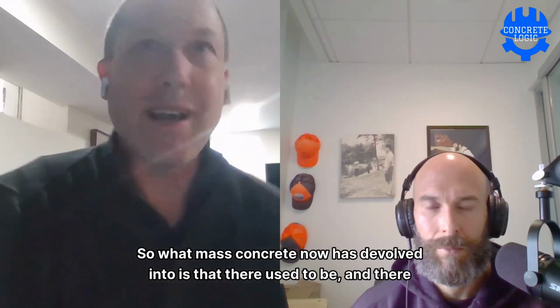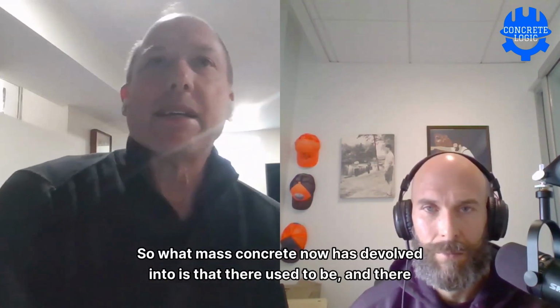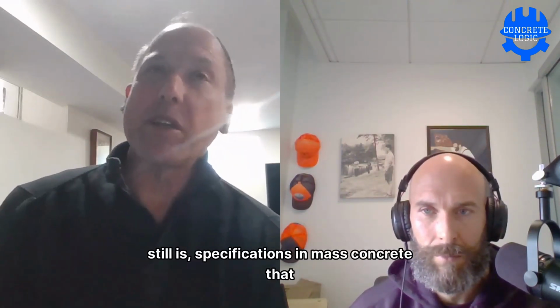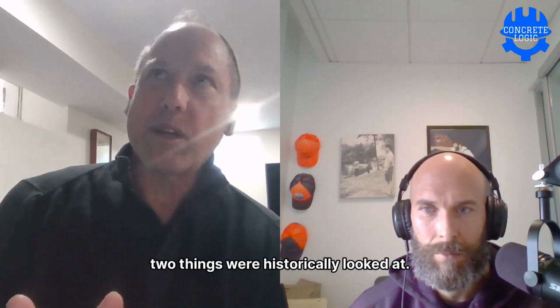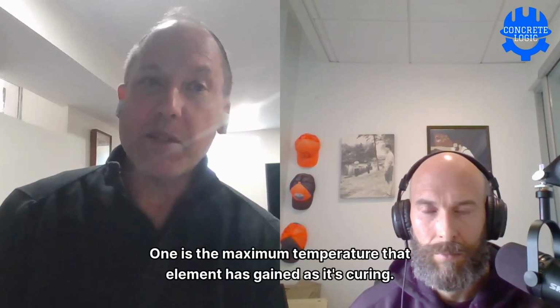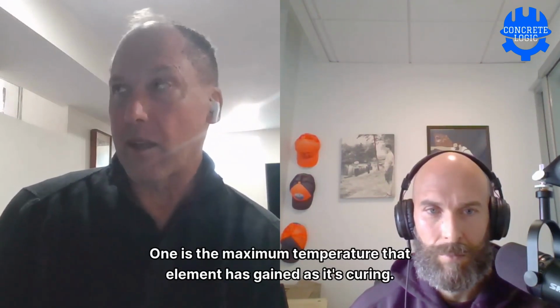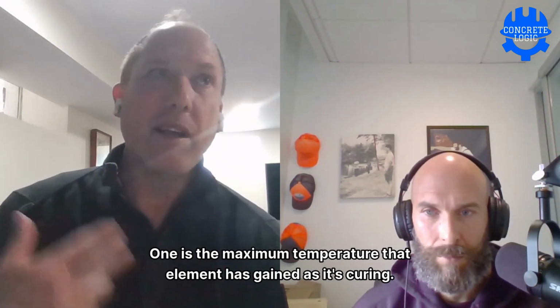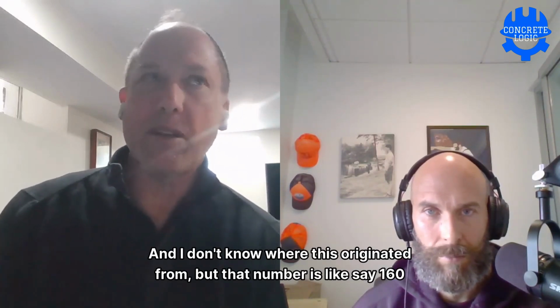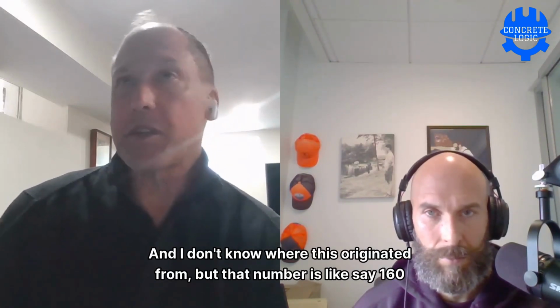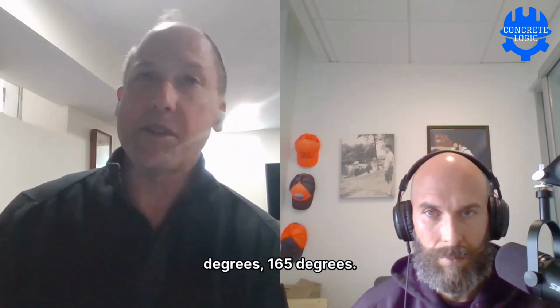So what mass concrete has now devolved into is that there used to be, and there still are, specifications in mass concrete where two things were historically looked at. One is the maximum temperature that the element gains as it's curing. I don't know where this originated, but that number is like, say, 160 degrees or 165 degrees.